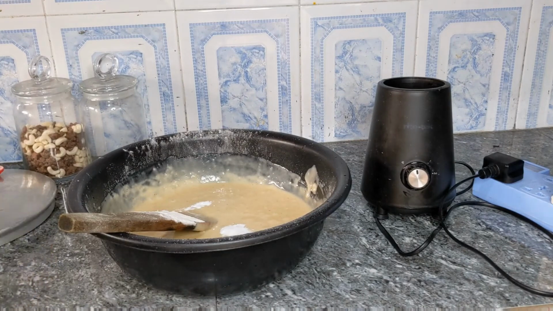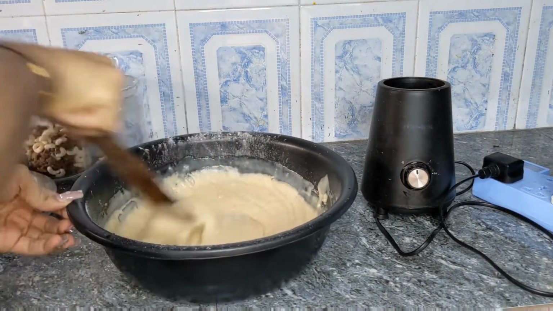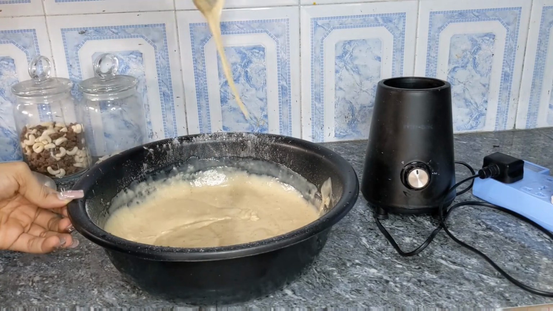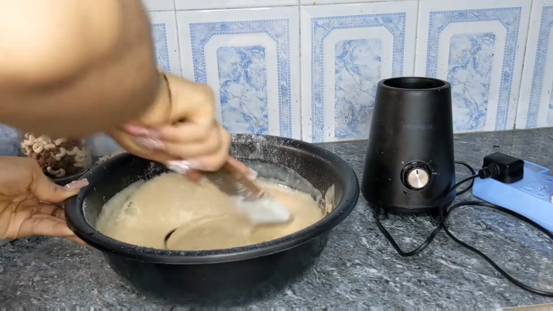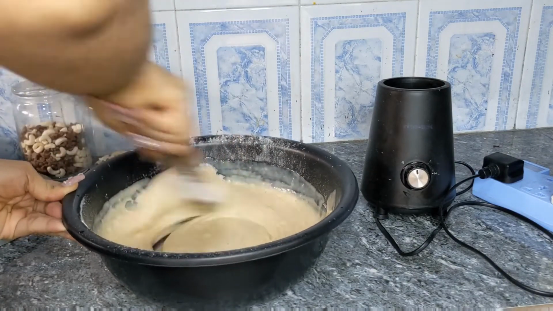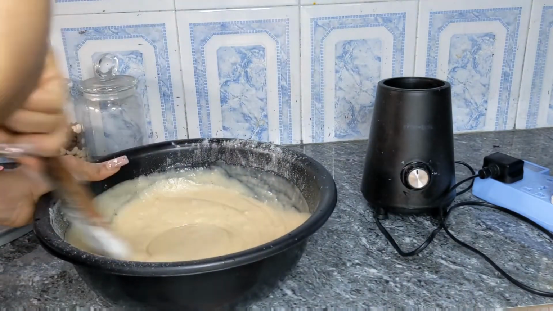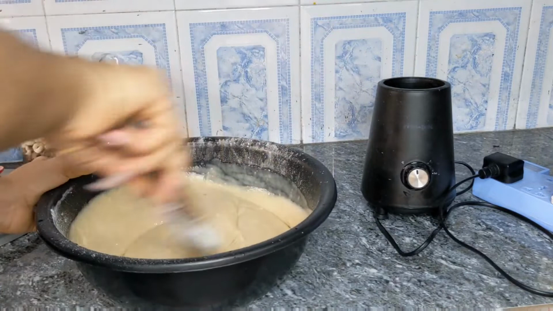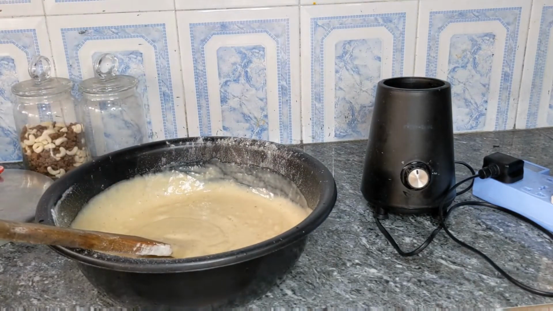I was talking about what a trace is. A trace is when you mix your batter, and when you raise your spoon up, you can see the batter is forming a thin line. That is what a trace is called. So that's the texture we are aiming for. As you can see me checking my trace, when I raise up my mixing spoon, it's not just going to blend together. As you can see now, I'm zooming in to show you the trace. It's like it's drawing a line over the batter. So that's the texture you're aiming at.